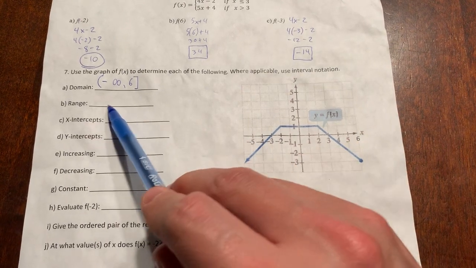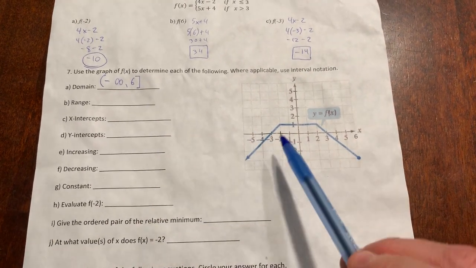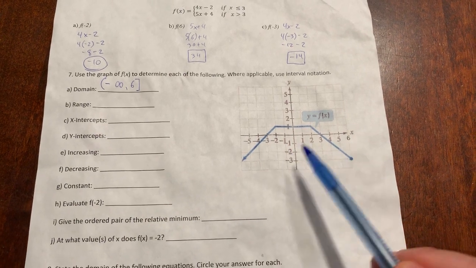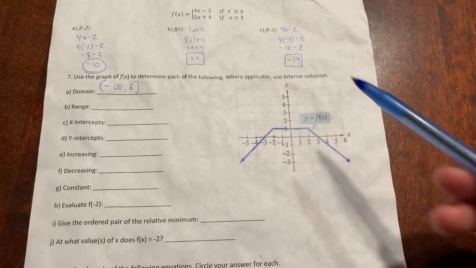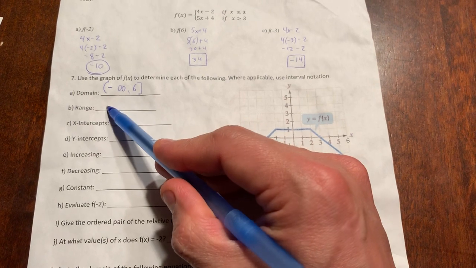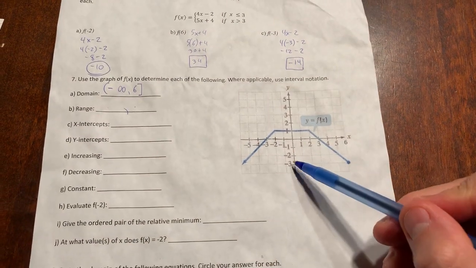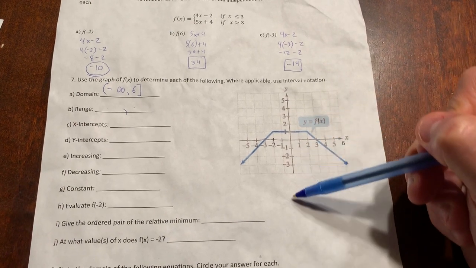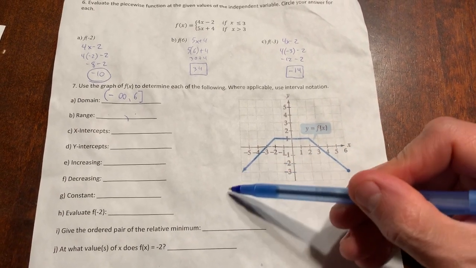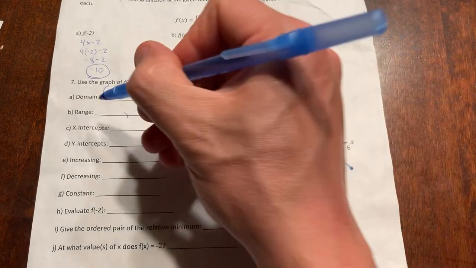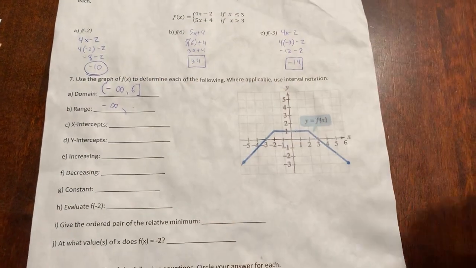Secondly, range. Range of the function. So range is the exact opposite. Rather than looking at these x values, all we care about is the y. So we always put the bottommost first, topmost second, with a comma in between. Well, what's the bottommost y value that we reach? Well, this goes down forever. So the bottommost y value that this function reaches is negative infinity.